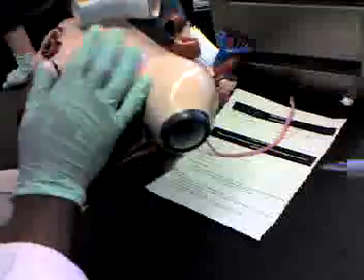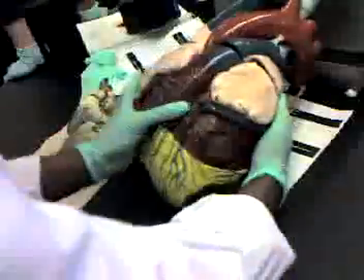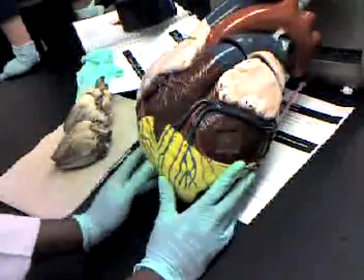So does that empty into the right atrium through the? It just empties into the right atrium. Yeah, you don't have to worry about anything more than that. Just the right atrium. Okay.